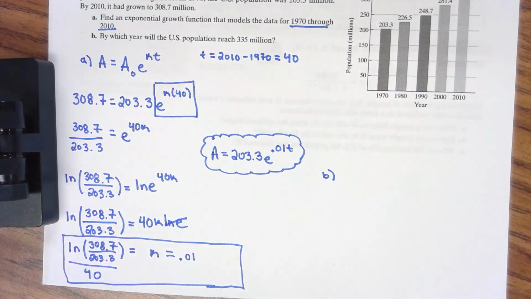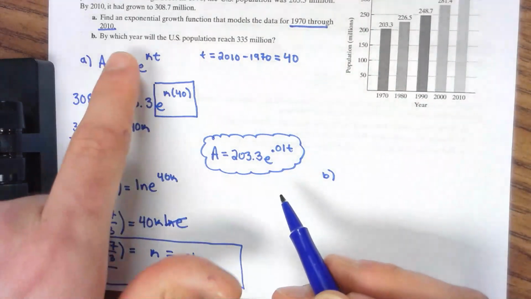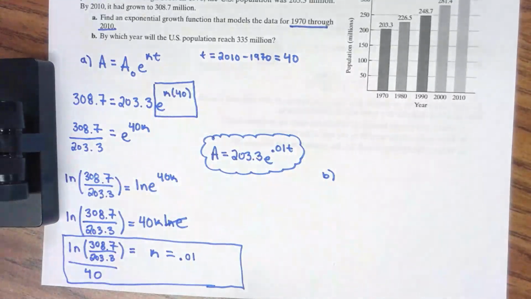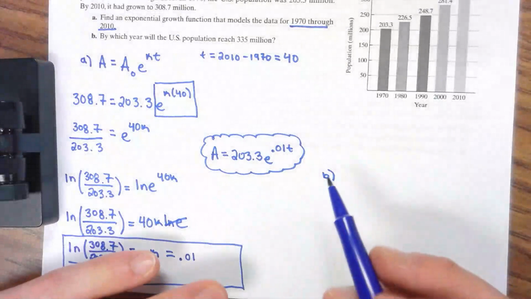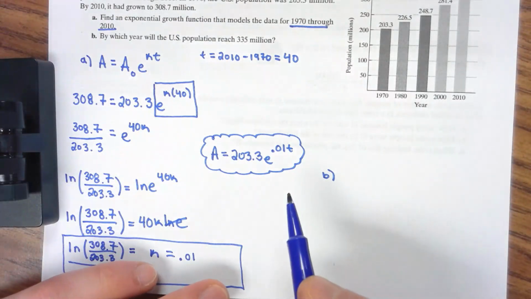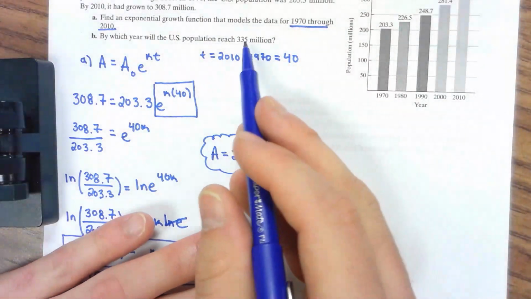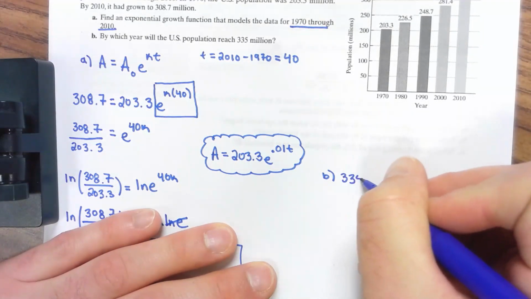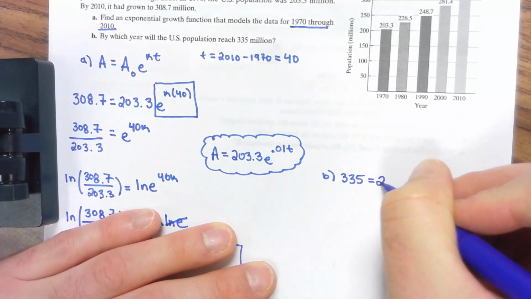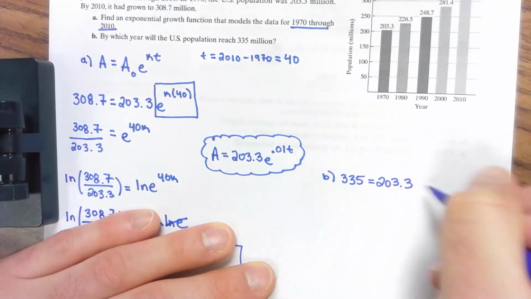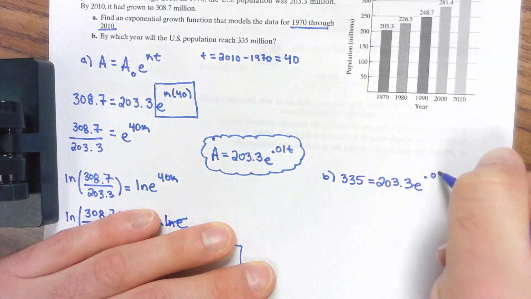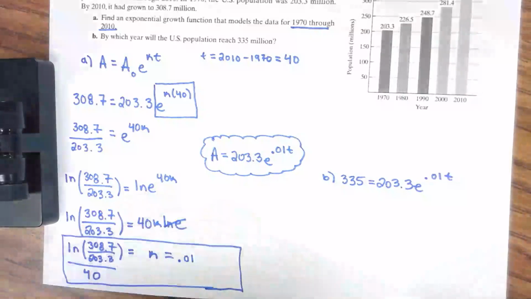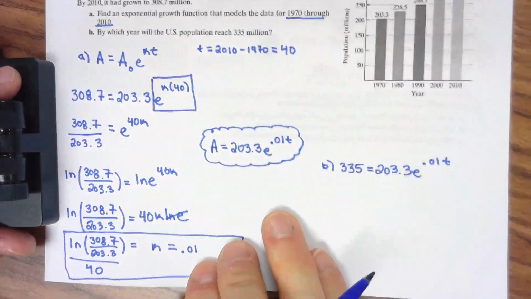And so now we can use this equation to try to predict when the US population will be 335 million. So we're trying to predict the year that this is going to happen. So I'm going to plug in 335 for A, and we're going to have to solve again. And I think this would be good practice for us to practice some solving right now. So let's do that.